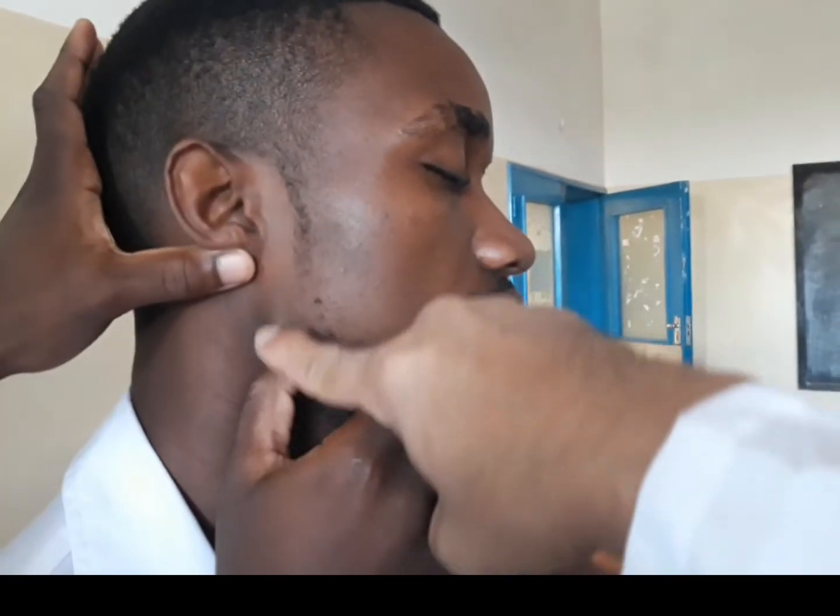The most anterior part of the chin is the pogonion. The most inferior is the menton, right here, and in between the pogonion and the menton is the gnathion, right here. Then tracing the margin of the mandible, the far end of the angle is the gonion, right here.